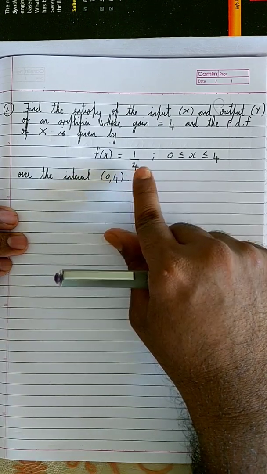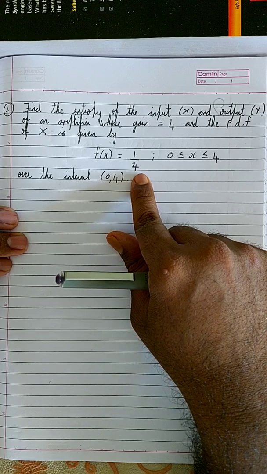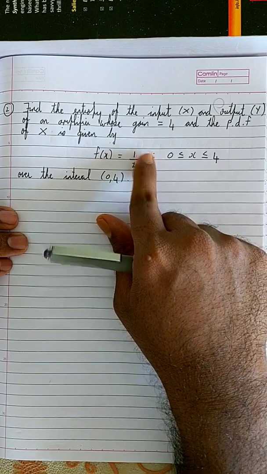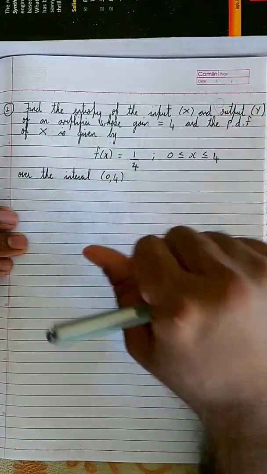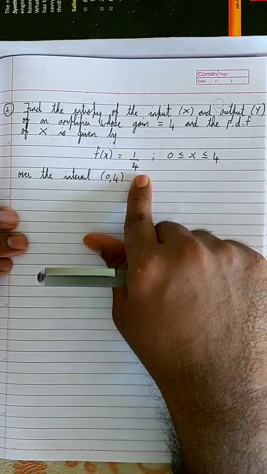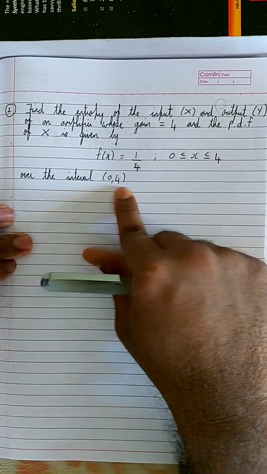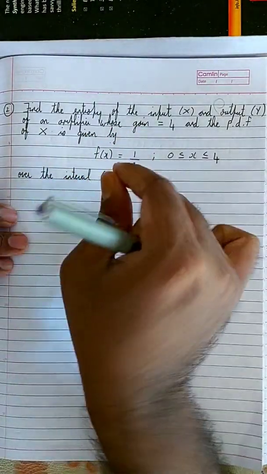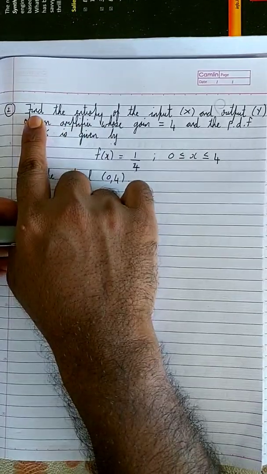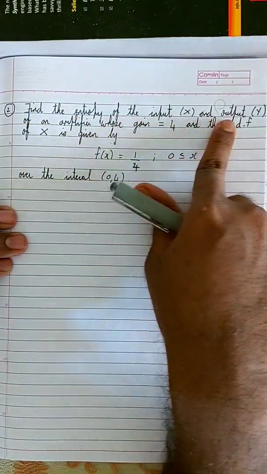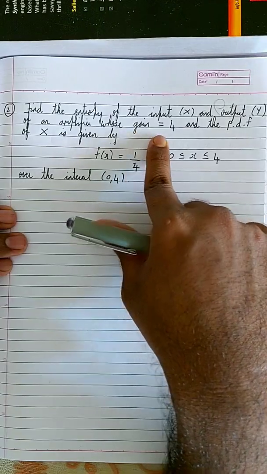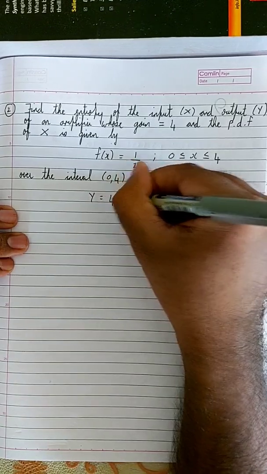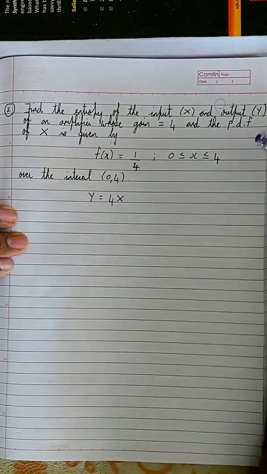That's basically the meaning of probability density function. If you multiply the height and the width, you should get the area equal to unity, right? So f of x is equal to 1 by 4 over the interval 0 to 4. Now let's do this question. Let's break this question into small pieces. First I'll read the first part: find the entropy of the input x and output y of an amplifier whose gain is equal to 4, which basically means y is equal to 4x.